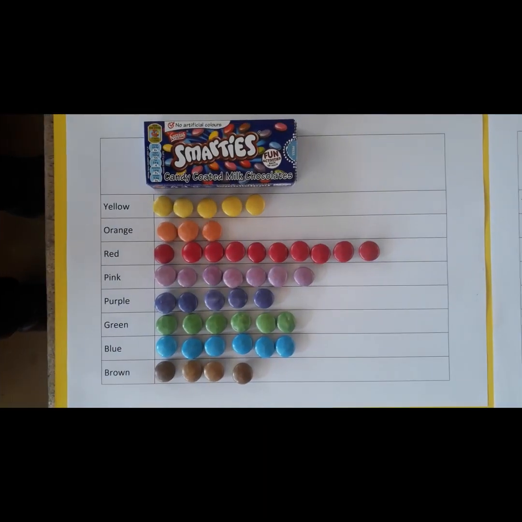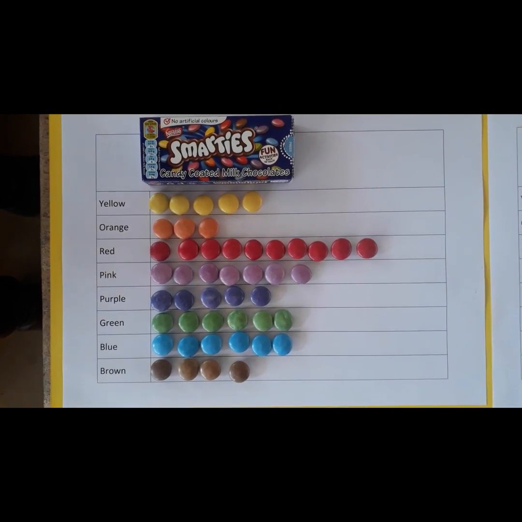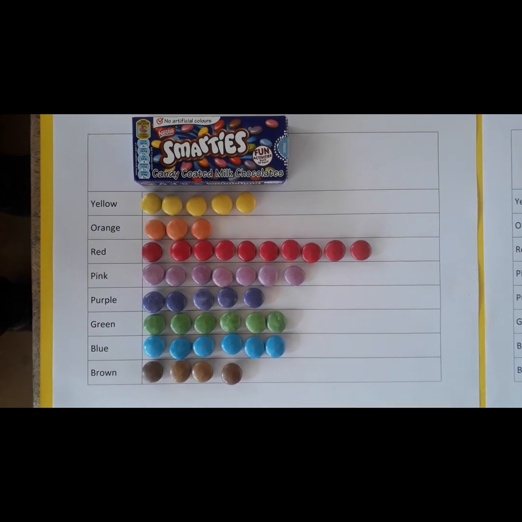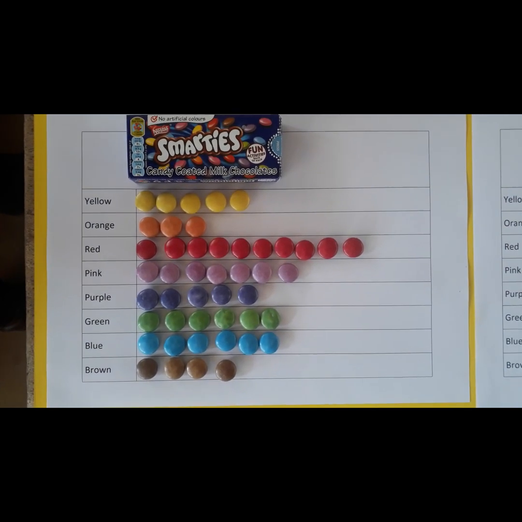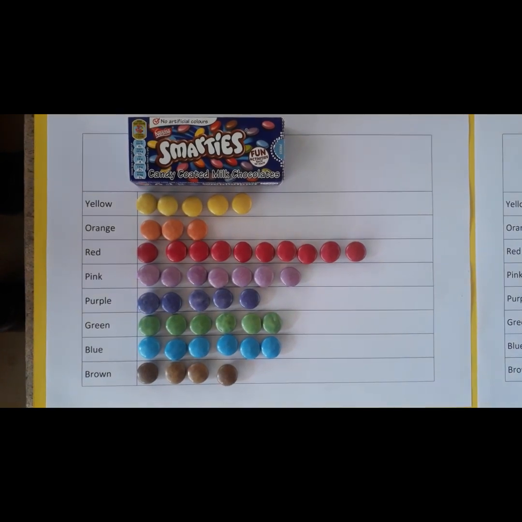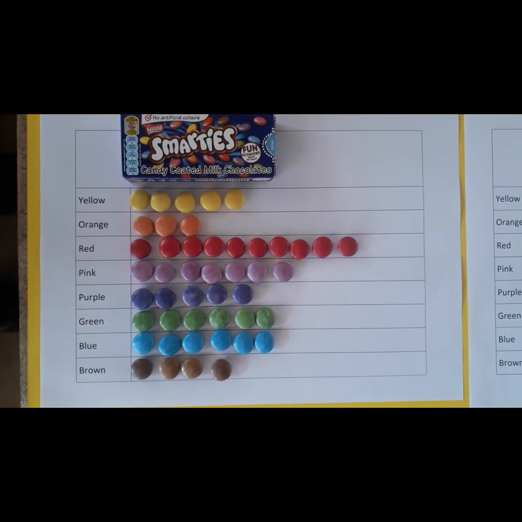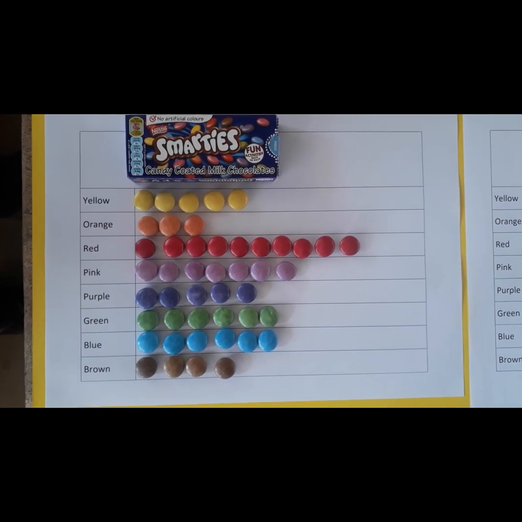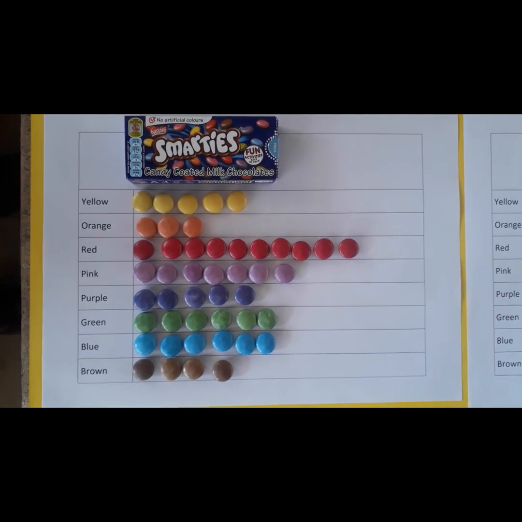If I look at my graph, which 2 colors have the same amount or are equal? Miss Barnard, if I have a look at your chart, I can see that green and blue have the same amount. And how many does each of them have? 1, 2, 3, 4, 5, 6.